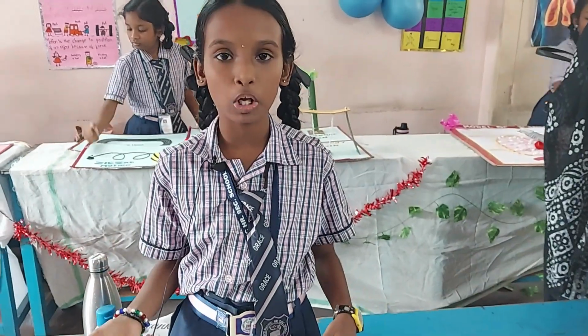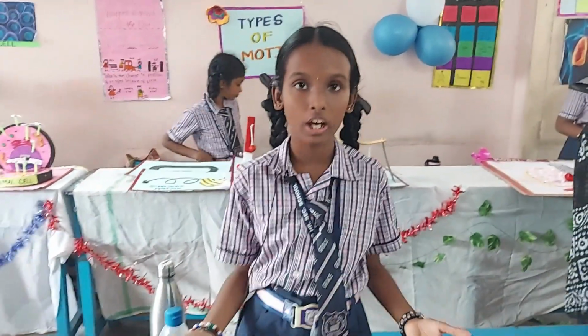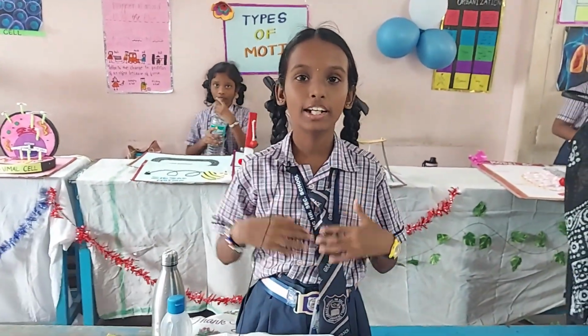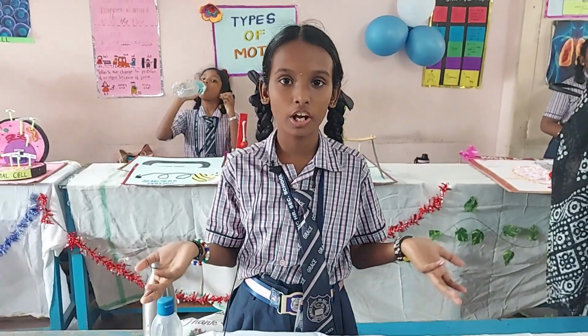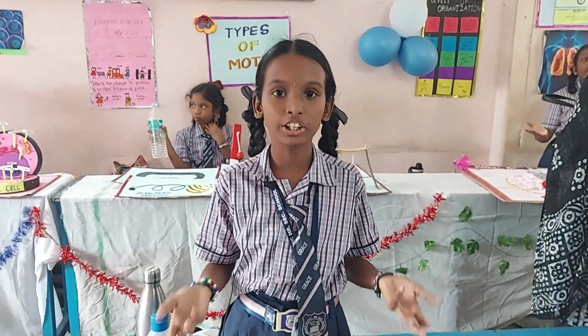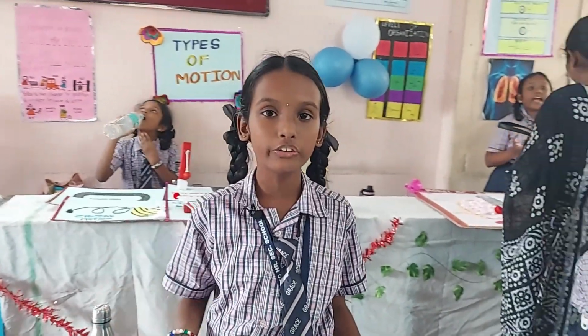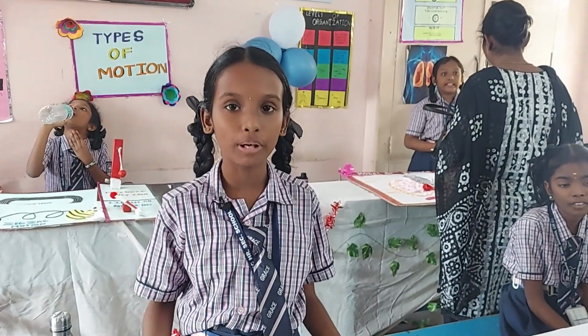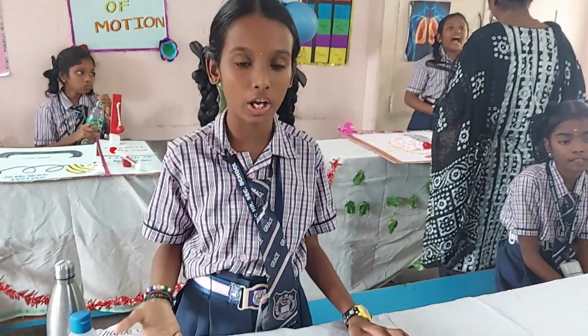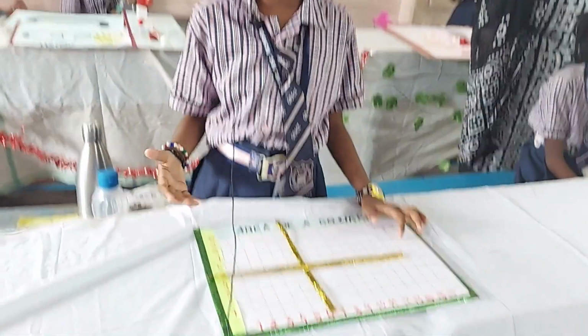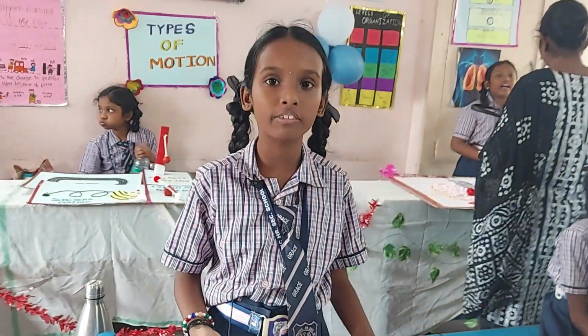Today I will explain the project above, which is area of the square. First, let me clarify what is area of the square. The area of the square is the region covered by the square in a two-dimensional plane, or the number of units needed to fill the square. Finding the area is used when you want to cover something.